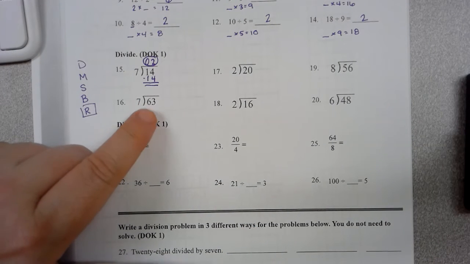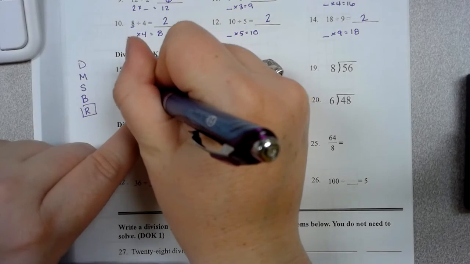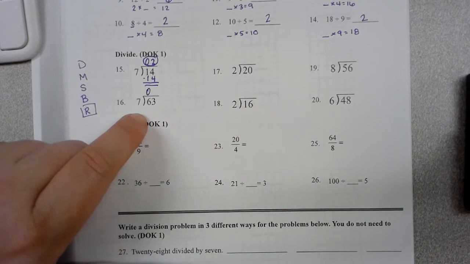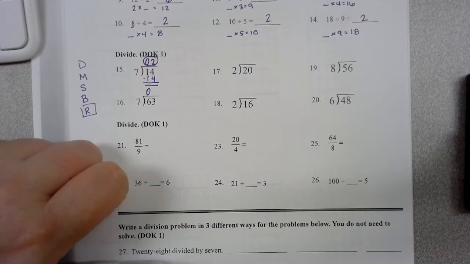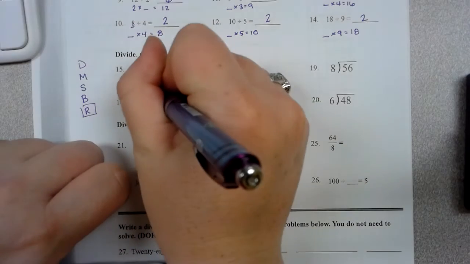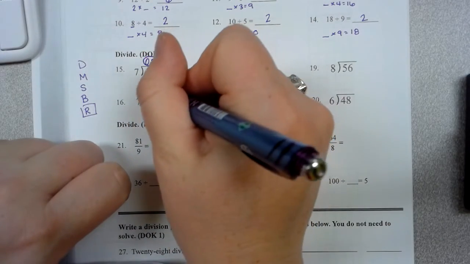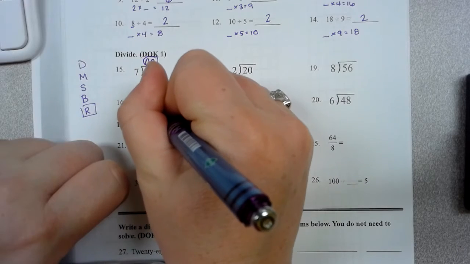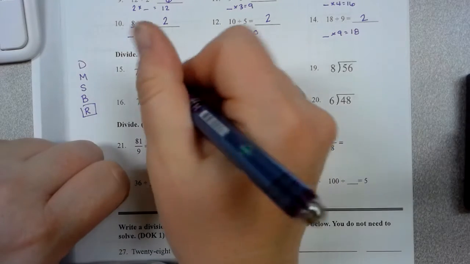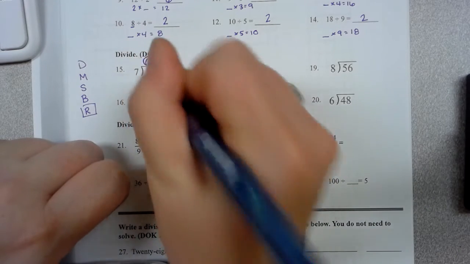So 2. Now we're going down here. Will 7 go into 6? No, it will not. Will 7 go into 63? Yes, it will. How many times? How many 7s are in 63? If you said 9, you're correct. So 9 times 7 is 63. And then when I subtract, I get 0, and I'm just going to do my 2 lines. And there you go.